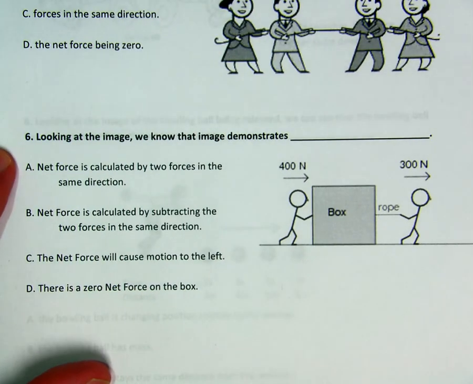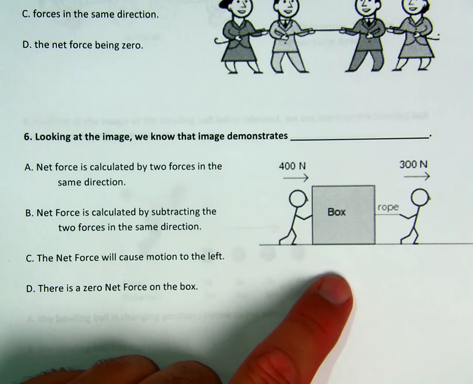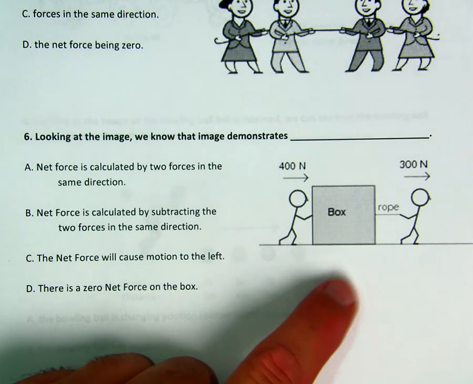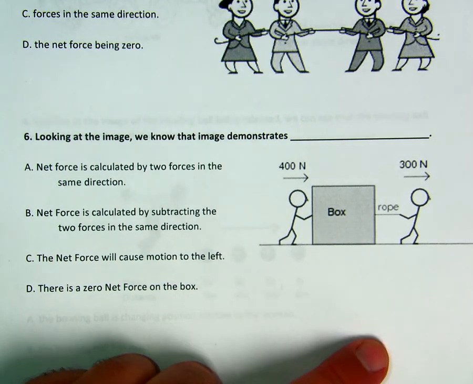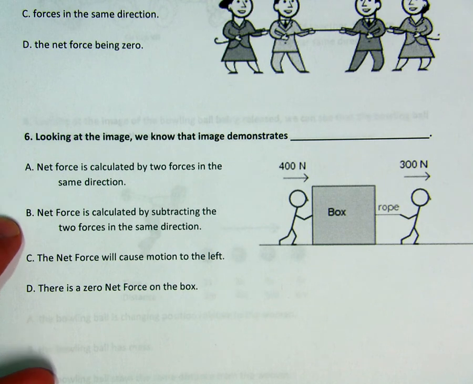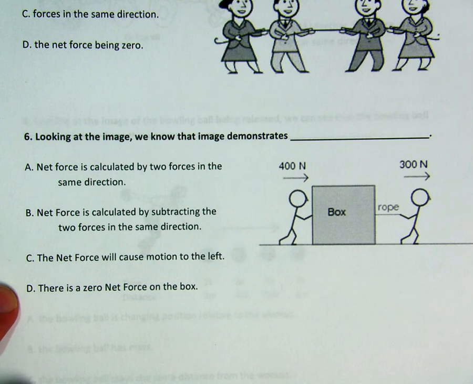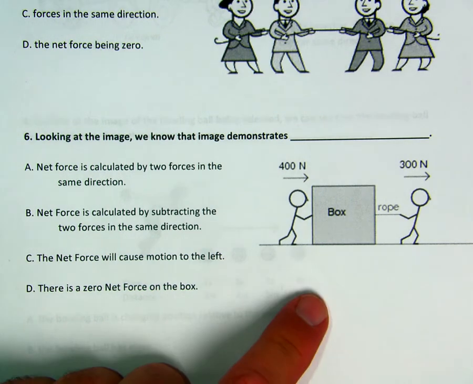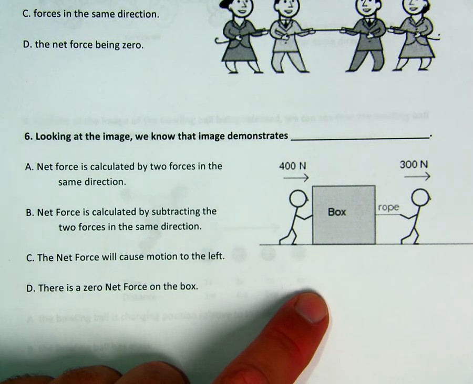Number 6, looking at the image, we know that the image demonstrates blank. So again, first thing, look at your arrows, look at the direction of the arrows. So this image demonstrates A, net force is calculated by adding 2 forces in the same direction. B, net force is calculated by subtracting 2 forces in the same direction. C, the net force will cause motion to the left. Or D, there is 0 net force on this box. So again, take a good look at your arrows, the direction they're pointing, and the strength of those arrows.